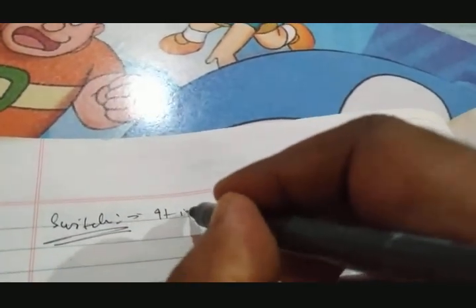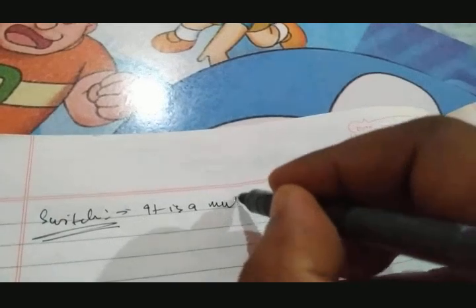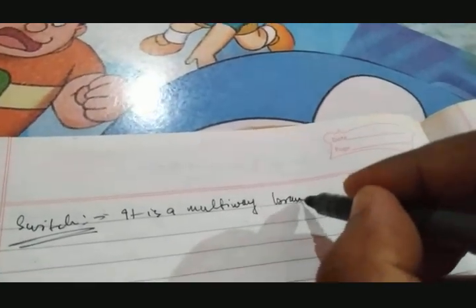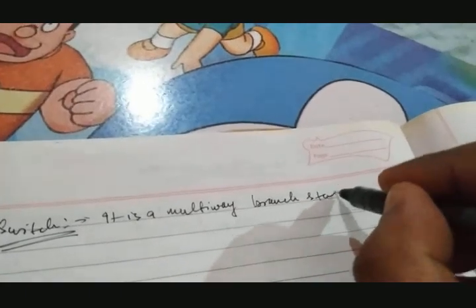Now switch. It is a multi-way branch statement.